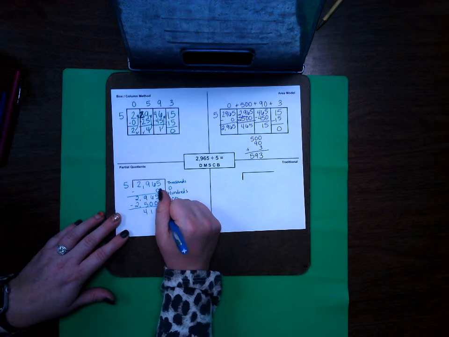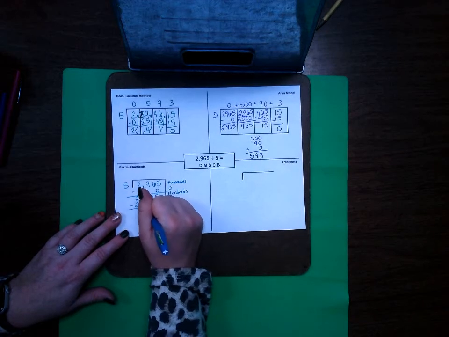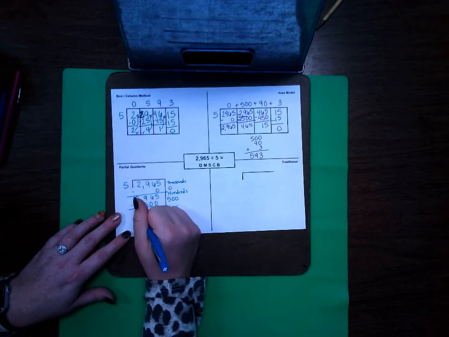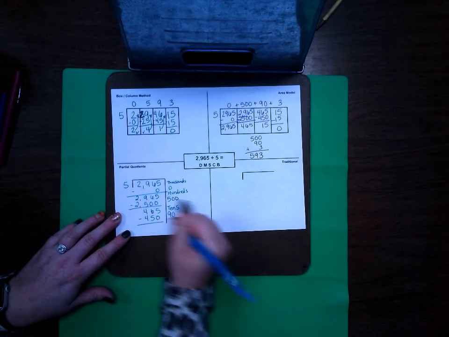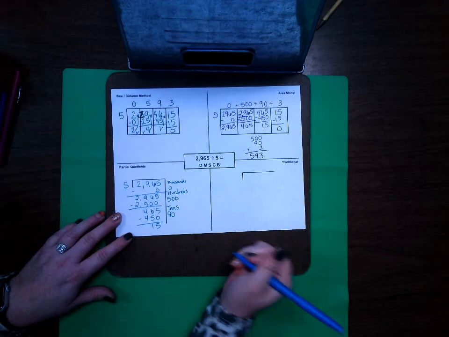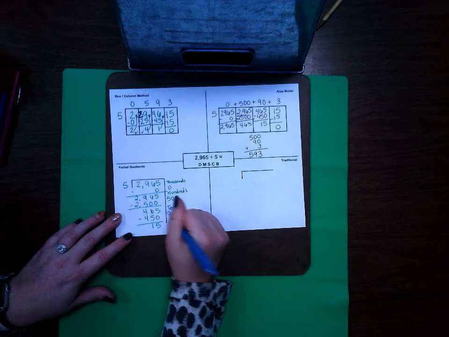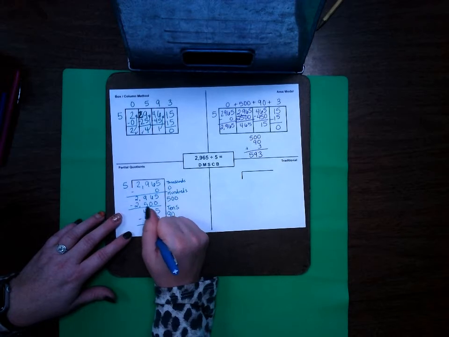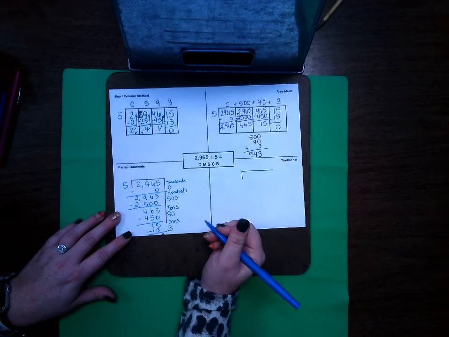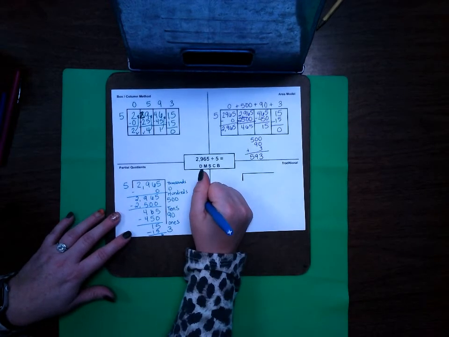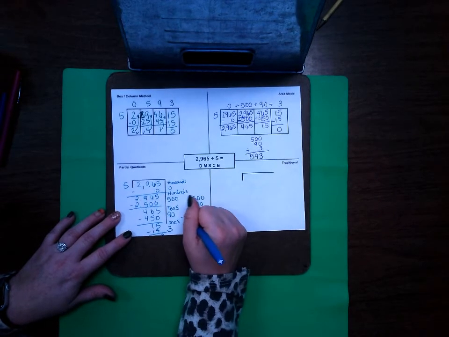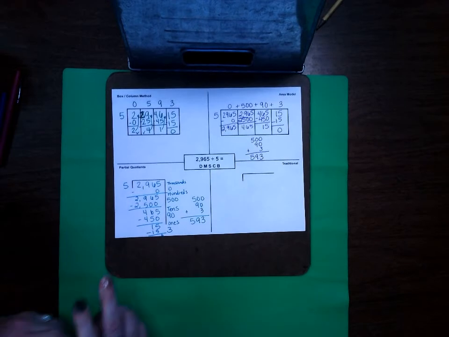So 90, oh, I'm sorry, this is a 6. 90 times 5 is 450. When I subtract, I've got 15 left. And then I go to my ones, and I know it's going to be 3, so 5 times 3 is 15. I subtract, and there's nothing left. Then I have to add 500, 90, and 3, and I get 593 as an answer.